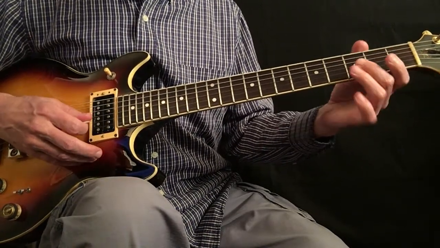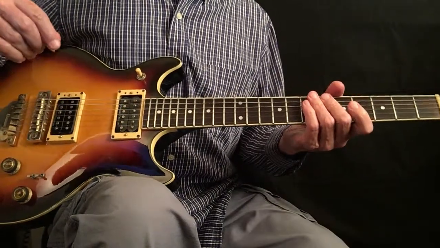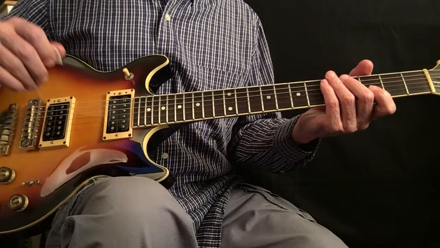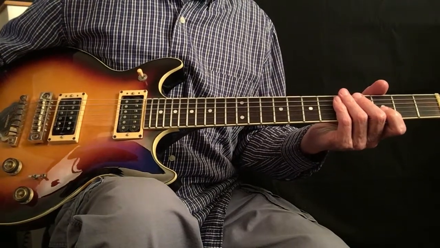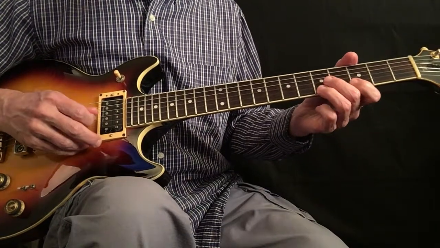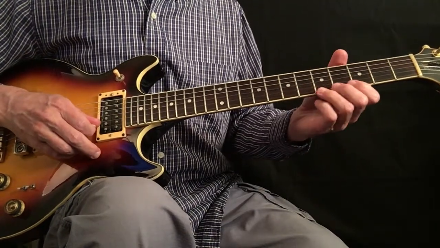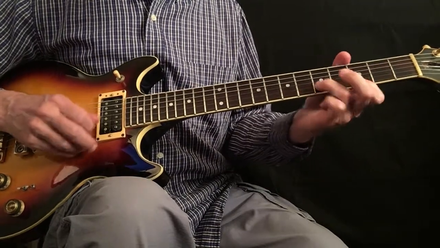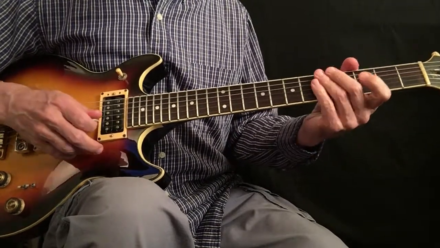Sliding there or whatever. Okay, so we'll go back and forth several times with this using the different E minor pentatonic or E blues scales. Okay, I'll play first. Go.